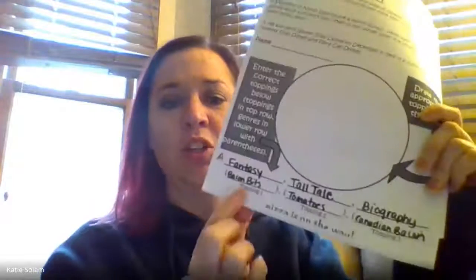The third passage says, he was born Walter Elias Disney on December 5th, 1901, in a suburb of Chicago to parents Elias Disney and Flora Call Disney. Now, that is telling about somebody's life, so we know that that is a biography. And Canadian bacon is the topping for biography. So what your job is that you need to identify the 3 genres that they are talking about, look back to the chart and figure out what topping is associated with that, and then you need to draw the pizza. So you'll draw bacon bits, tomatoes, and Canadian bacon on the pizza.